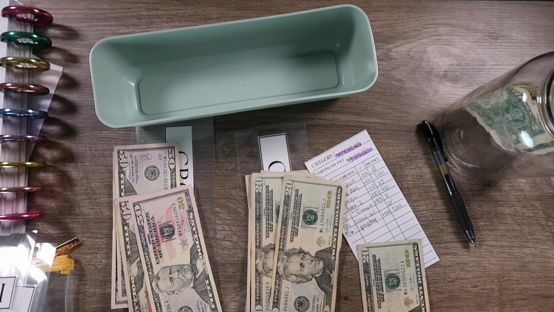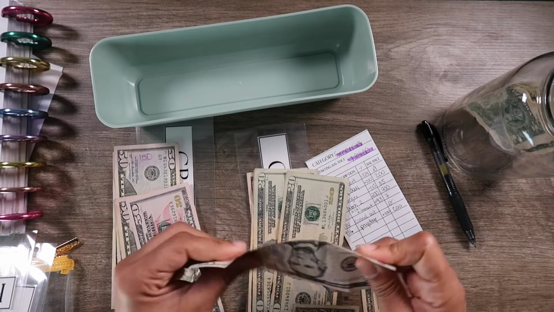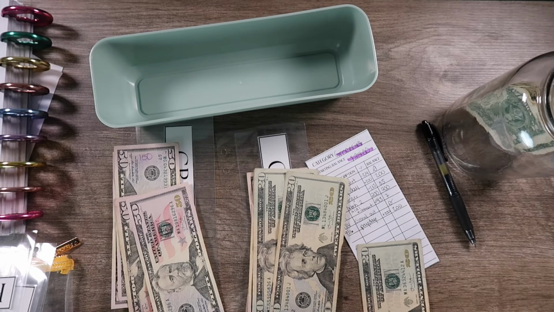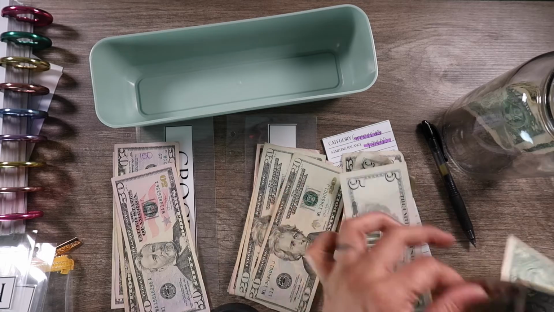Oh yeah, I have a 5 I'm supposed to put in there. Let's see if I have it here. Yeah, so I had another 5. So 5, 10, 15, 20.